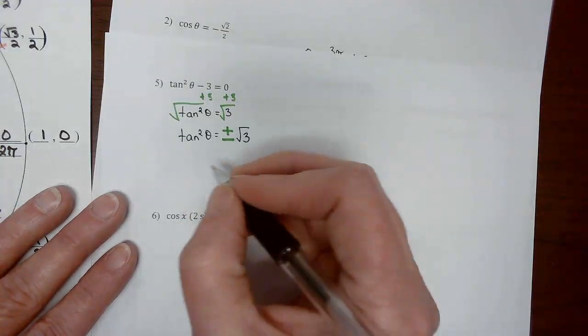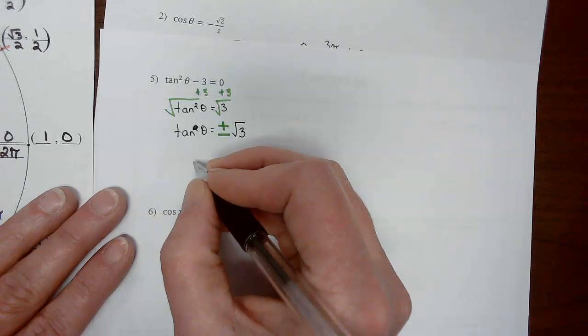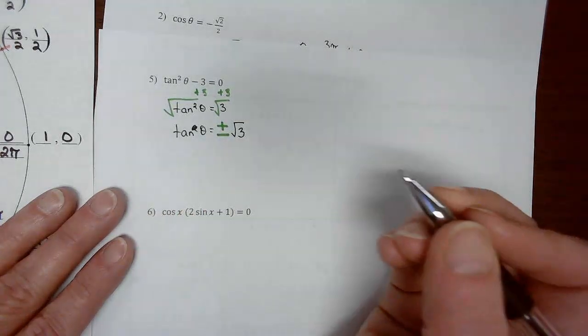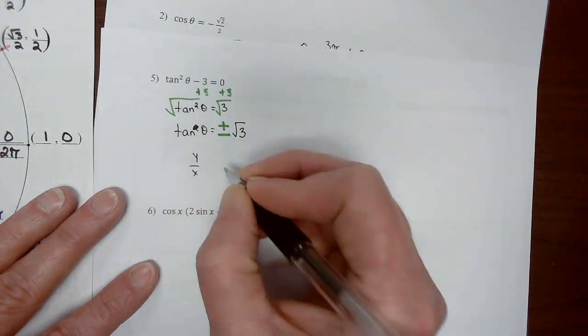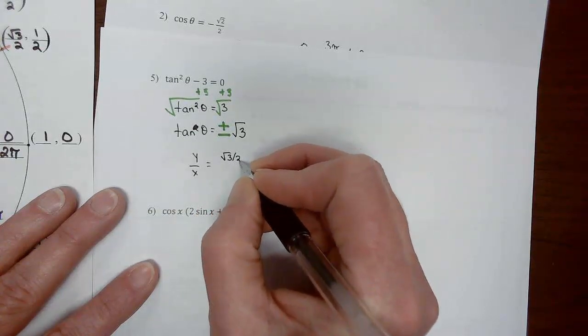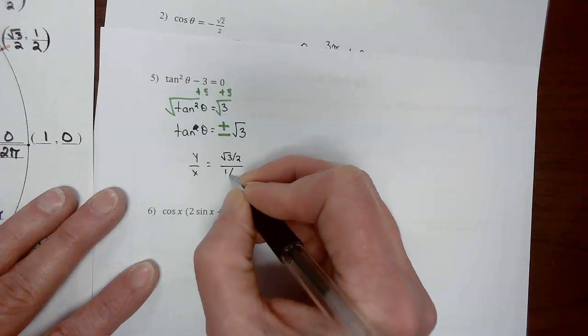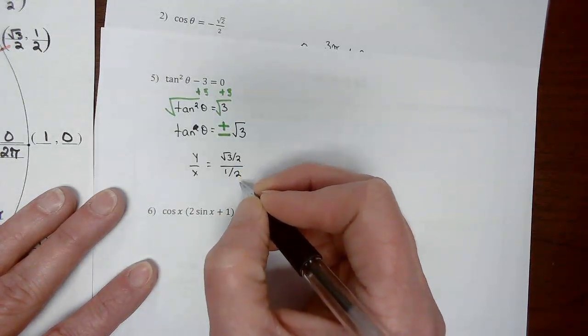Okay, so tangent, whoops, I'm sorry, the square root would be gone because we took the square root. So to get a square root of 3, positive or negative, y divided by x, we would have to have a square root of 3 over a 1. So square root of 3 over 2, 1/2 for the x.